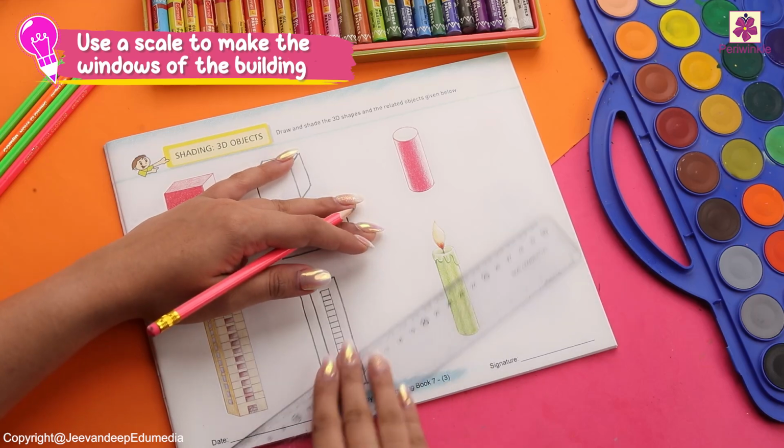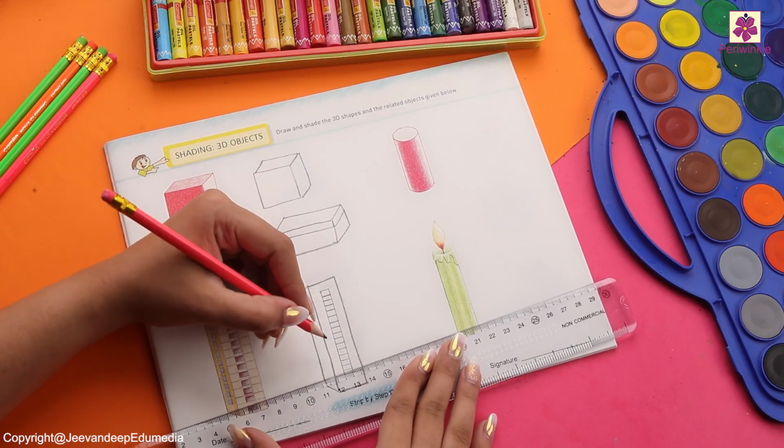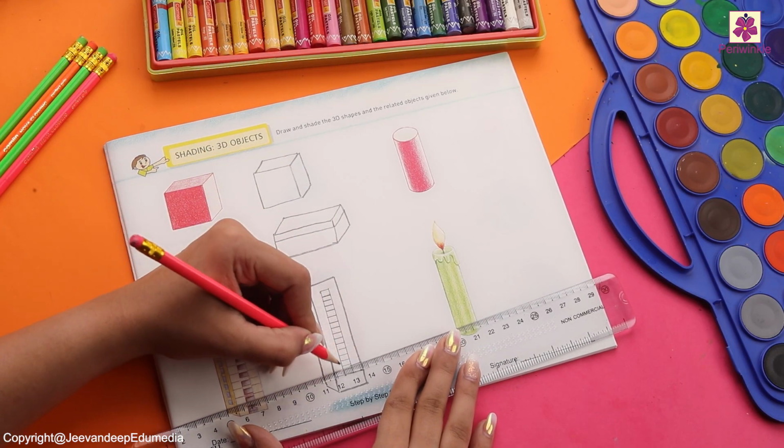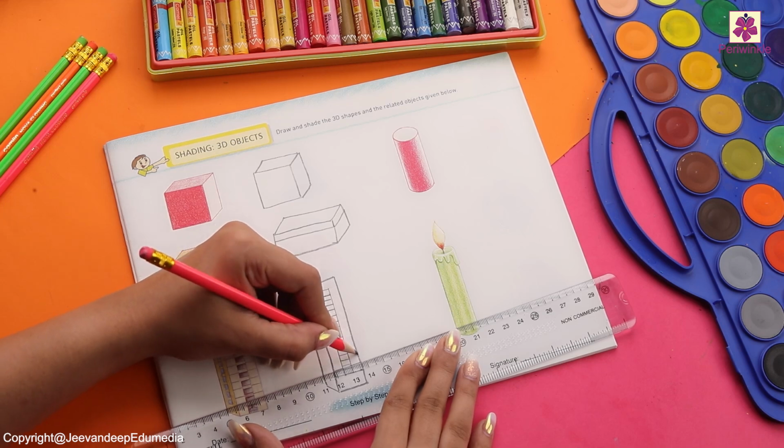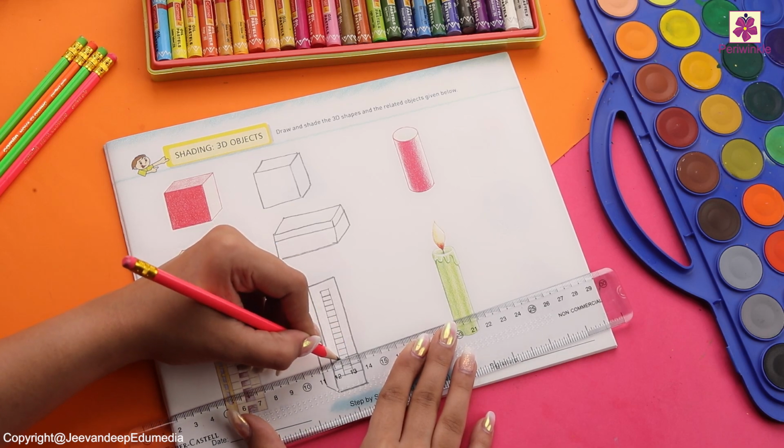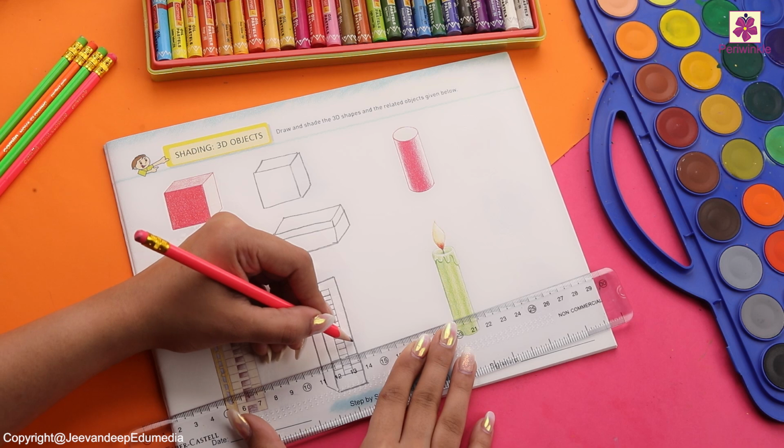Now make these lines on the outer edge as well. And these lines will be in the middle of these beautiful windows right here. Let's make this together.